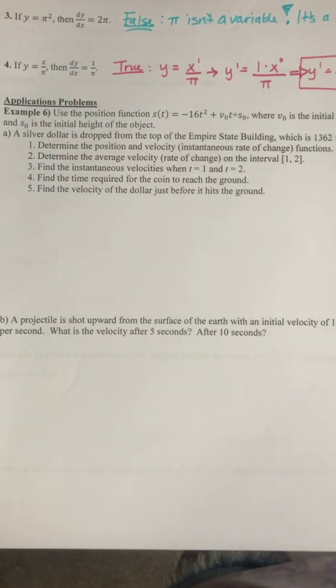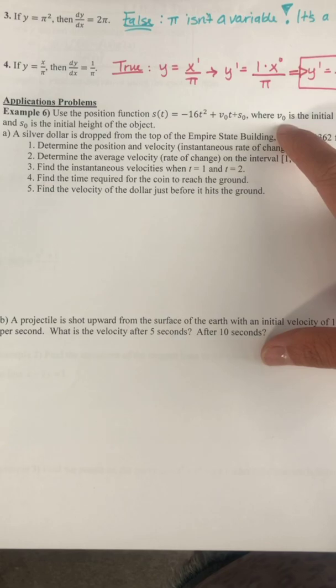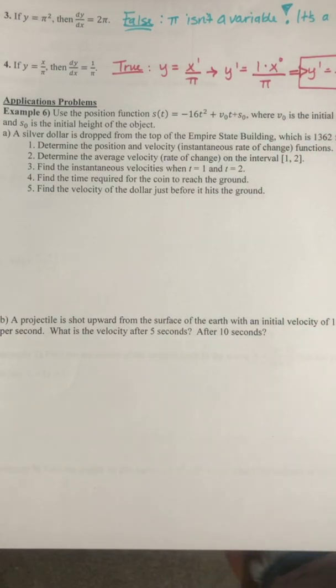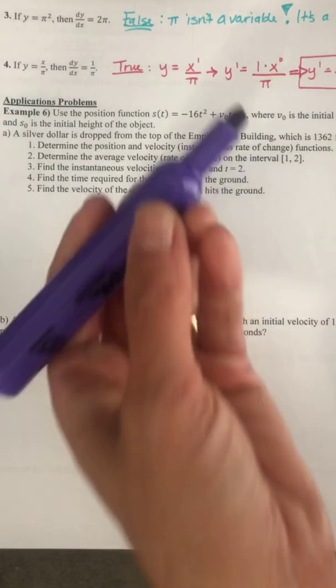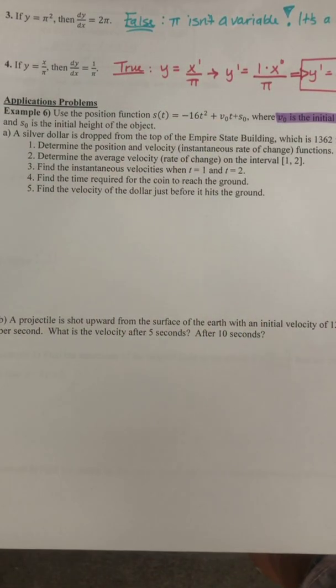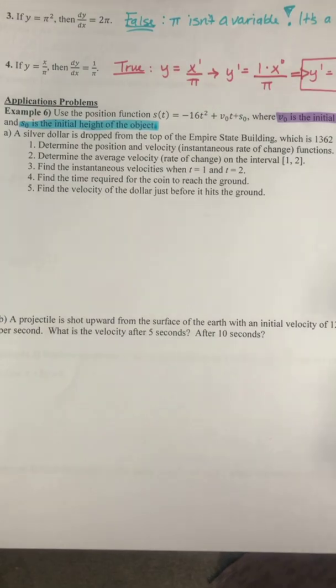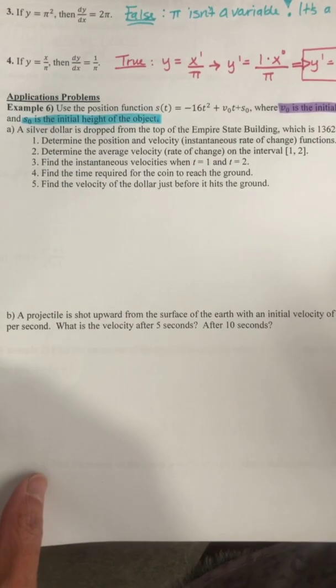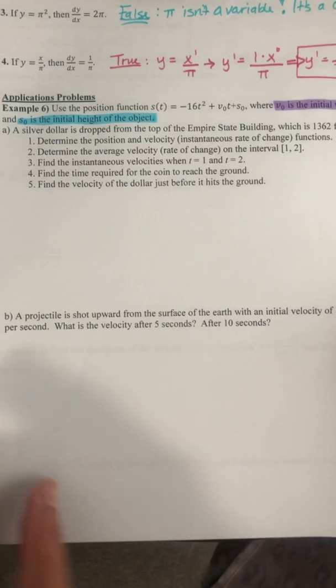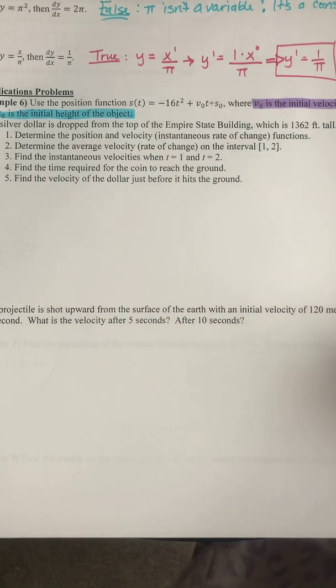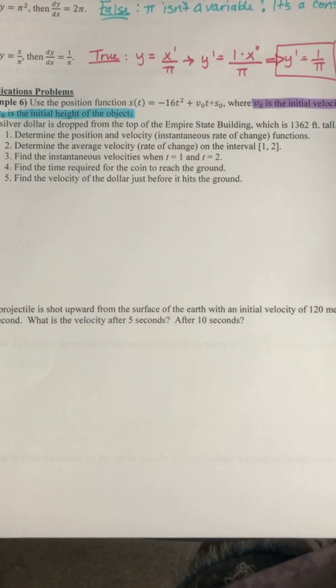Right. Anyways, application problems. Example 6. Use the position function s of t, where v naught, anytime you see a v sub 0, that just means v naught, is the initial velocity, and s naught is the initial height of the object. Okay. A silver dollar is dropped from the top of the Empire State Building, which is 1,362 feet tall. Determine the position and velocity, which is the instantaneous rate of change, functions. Okay.